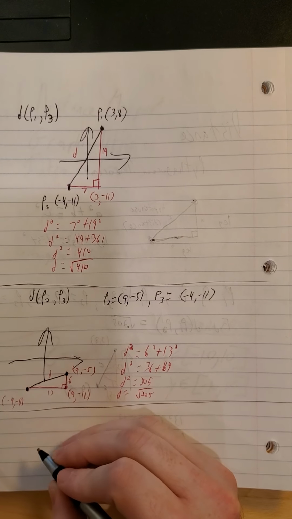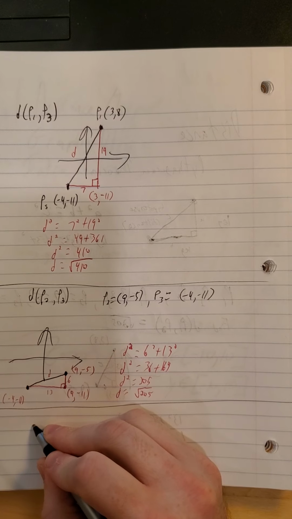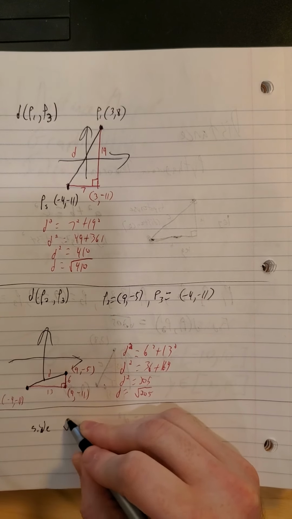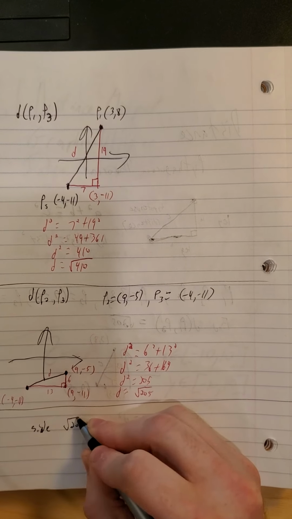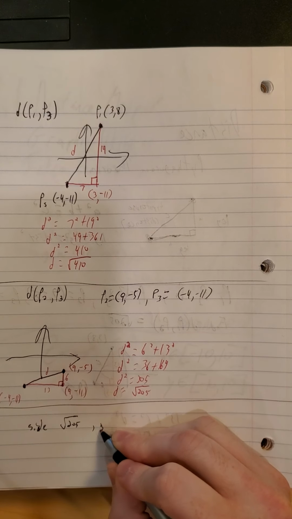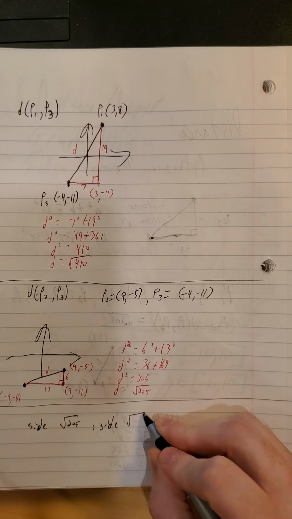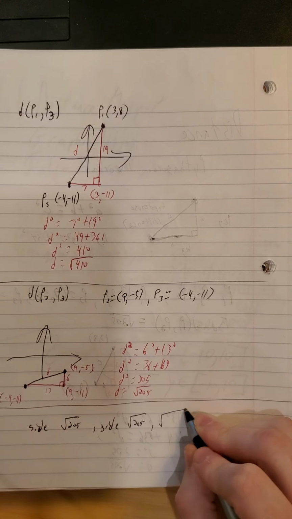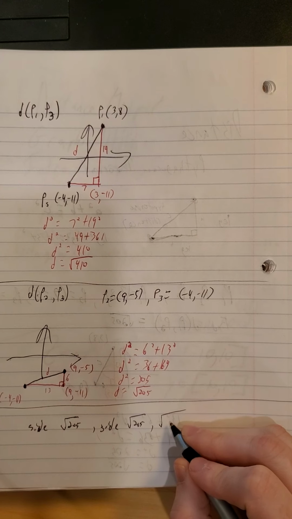So our distances: one side had a distance of root 205, another side had a distance of root 205, and another side had a distance of root 410.